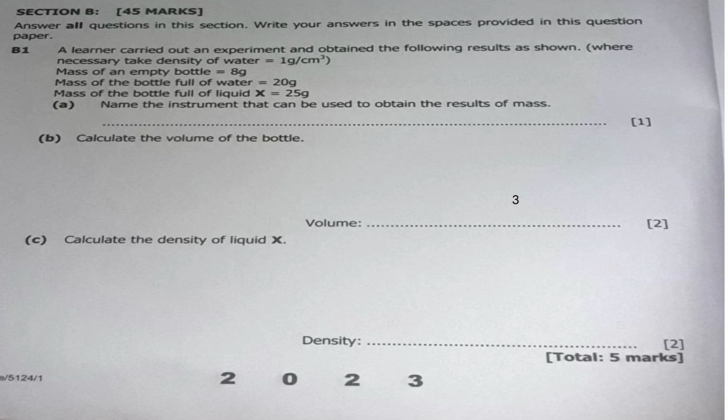This question was on density, mass, and volume. So without wasting much time, let's get into the nitty-gritties and the solution of these questions prepared for us by ECZ.